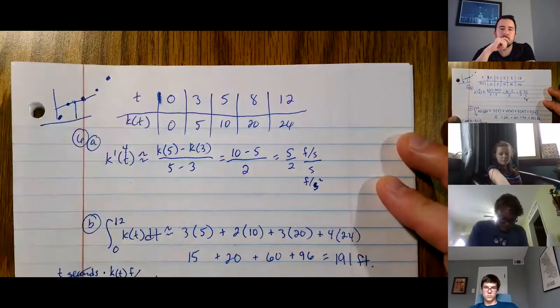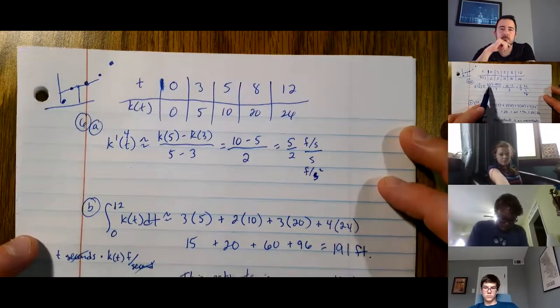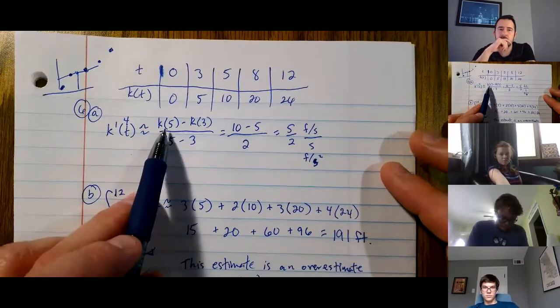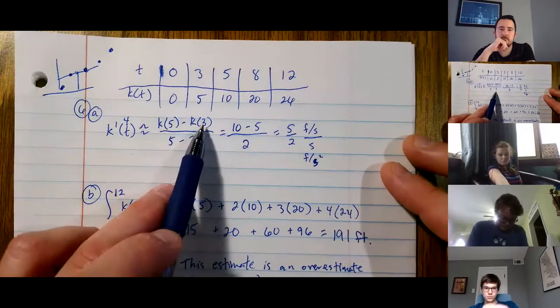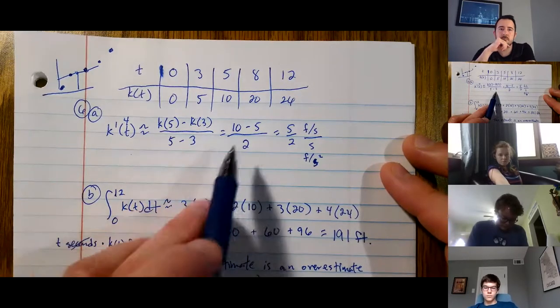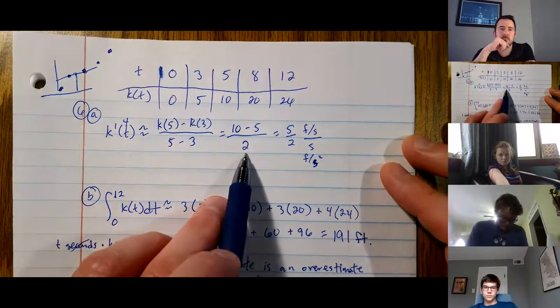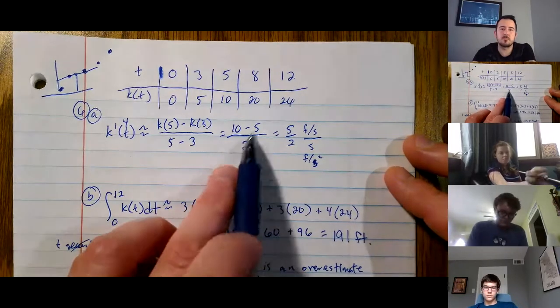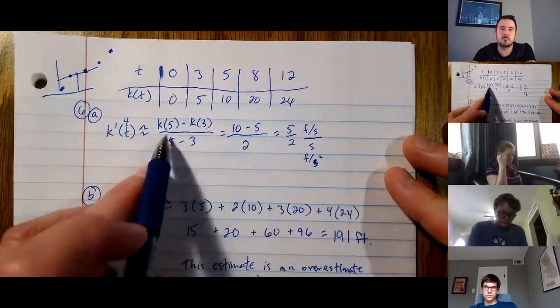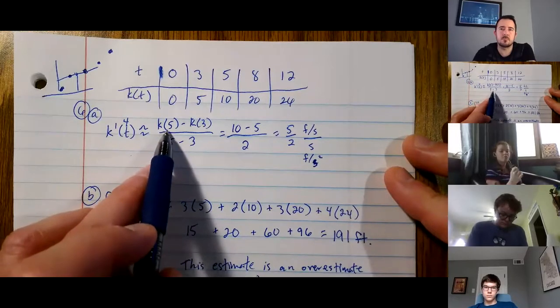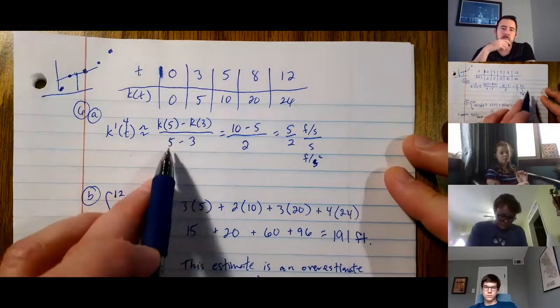So I evaluate the slope between 3 and 5, so k of 5 minus k of 3 over 5 minus 3, which is 5 over 2, or 5 halves. If you left it as 10 minus 5 over 2, that would be acceptable, but it's not acceptable to leave it as k of 5 minus k of 3 over 5 minus 3. Then of course you need to give the units.